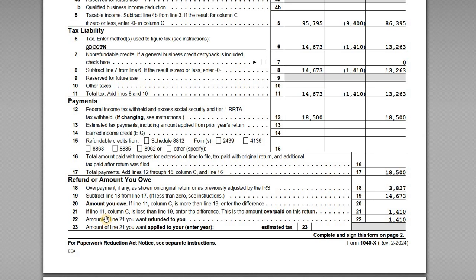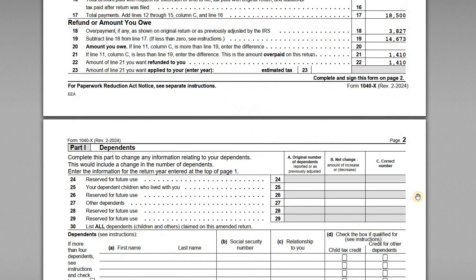So line 21, if line 11, column C, is less than 19. So line 11, column C up here is less than 19, which it is. Subtract the difference, and this is the overpayment on this filing. So $1,410 is the federal tax refund that he's going to get refunded to him by making these changes. All right, so that's page 1.